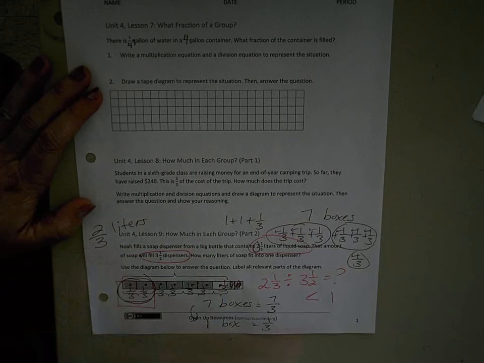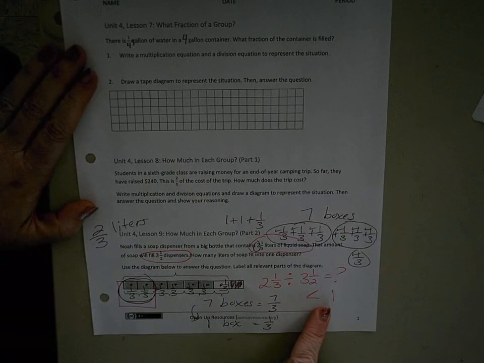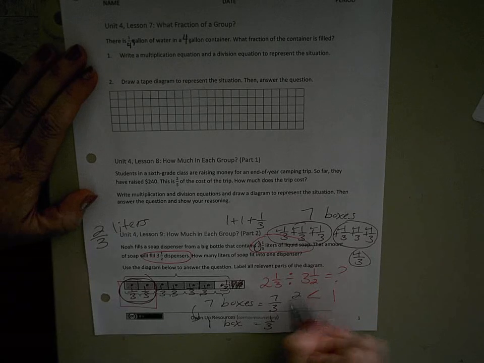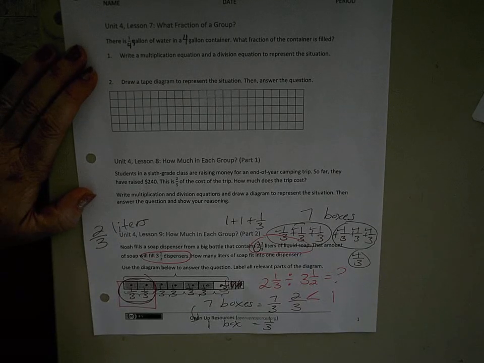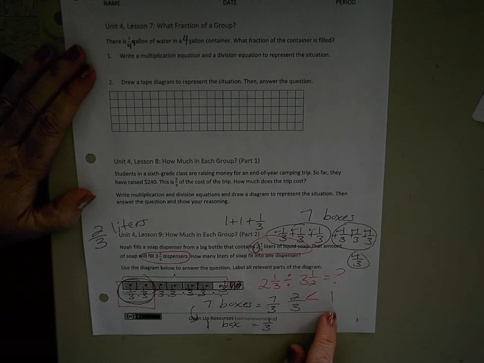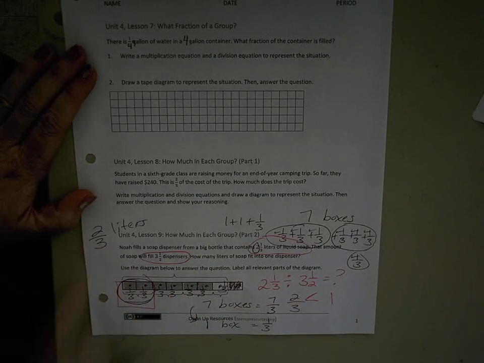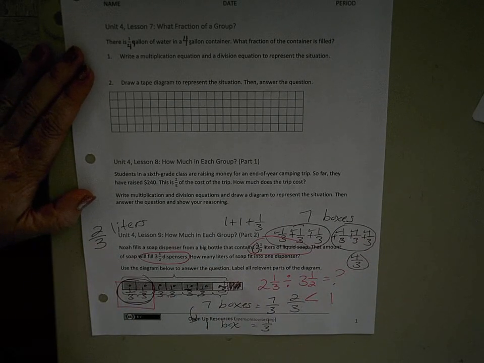Is that answer less than 1? Yes, 2/3 is less than 1. So my estimation helps me make sense of my answer.